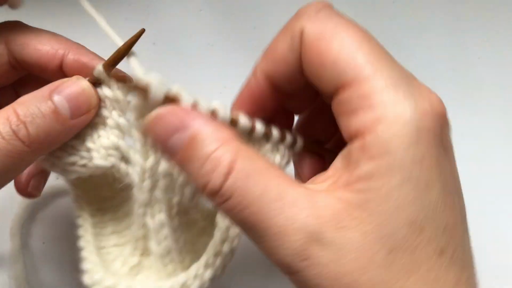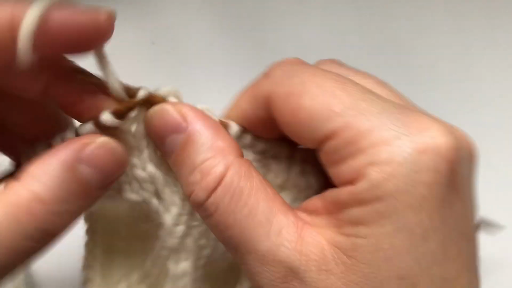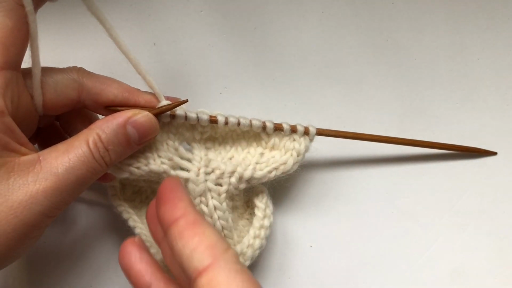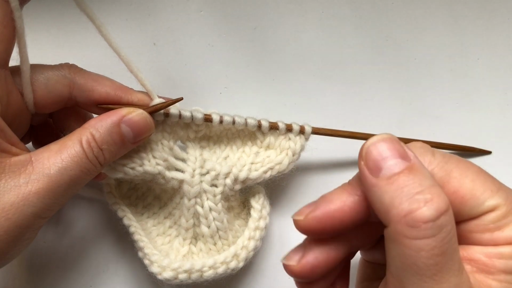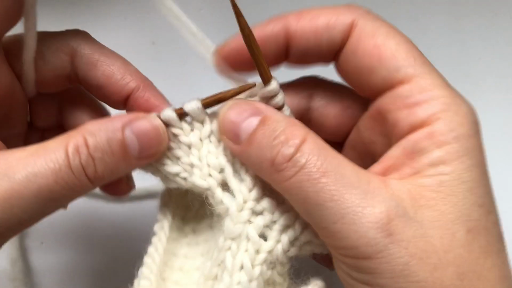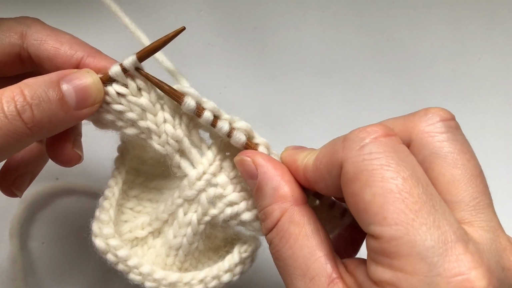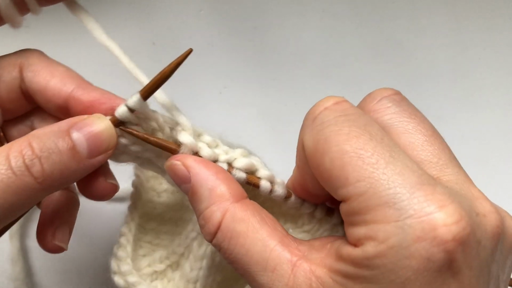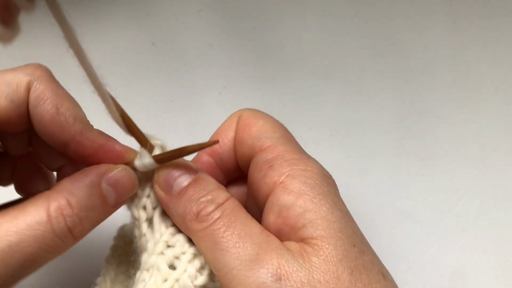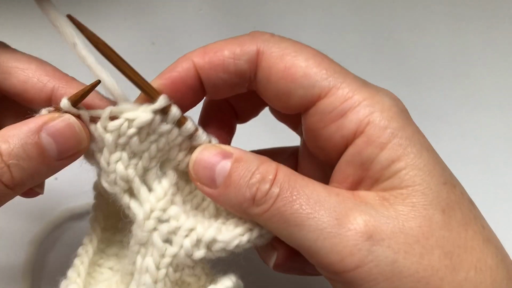Okay, let me knit a couple stitches, and now I'm going to show you a right leaning decrease, or a knit two together, which is pretty much simple. That means I'm going to go in my second stitch, so not this stitch but the second one. I'm going to go through both stitches, grab my yarn and pull it through, and that's knit two together.